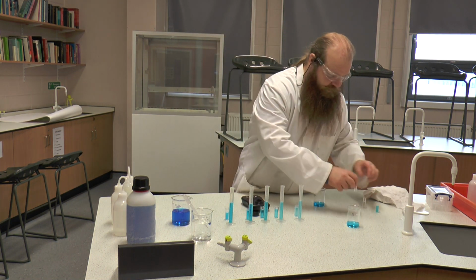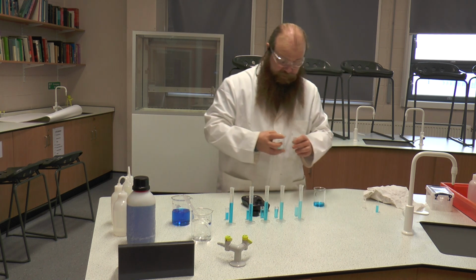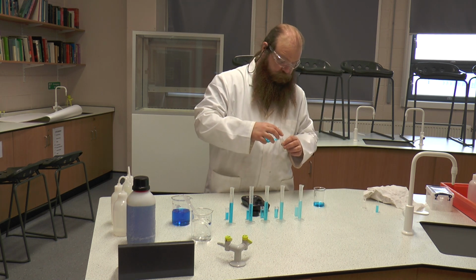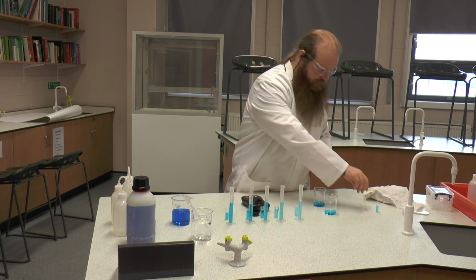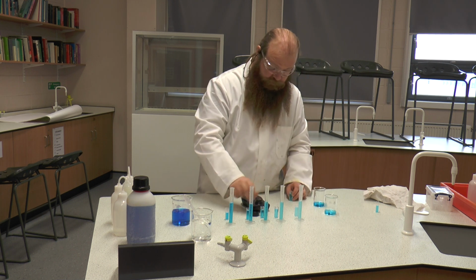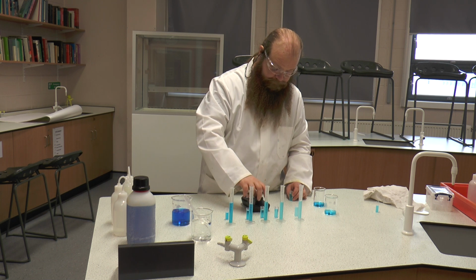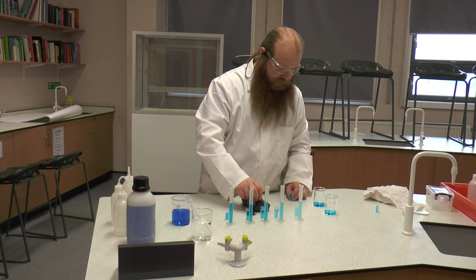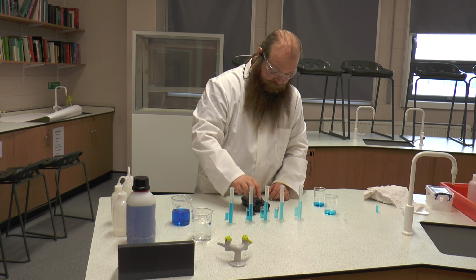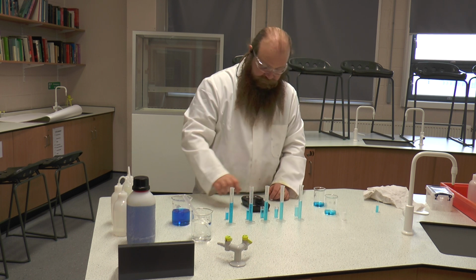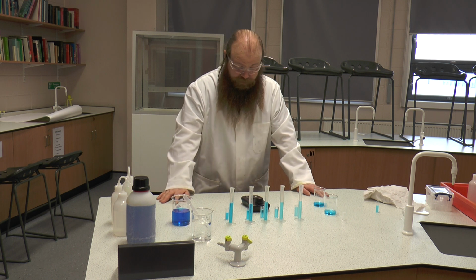And finally, we're going to do sample B. We're going to check our calibration with the distilled water again. Still happily reading 100. And our final one, sample B, has given us a reading of 24.9.